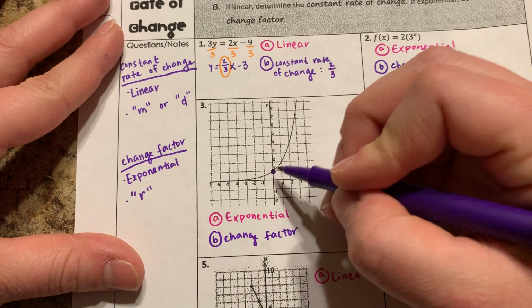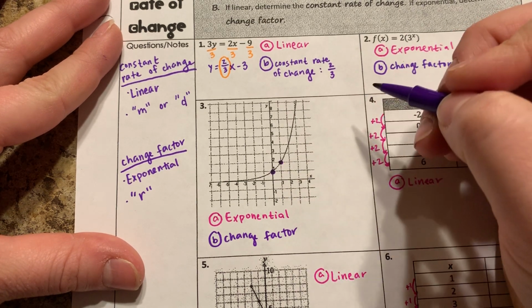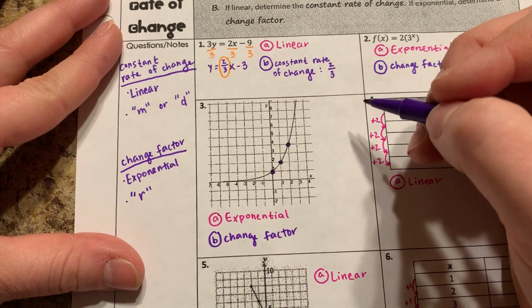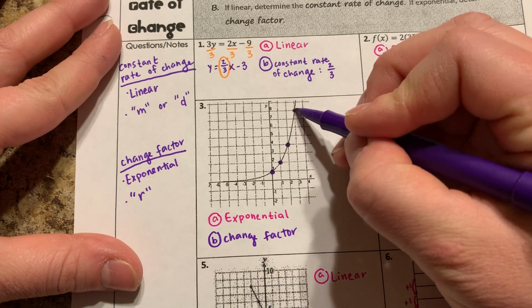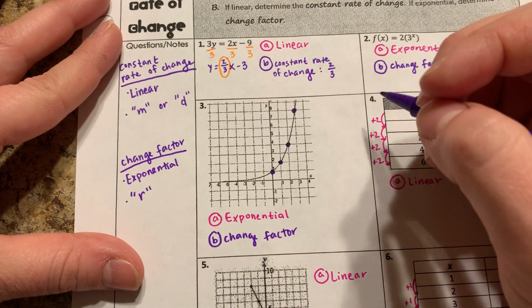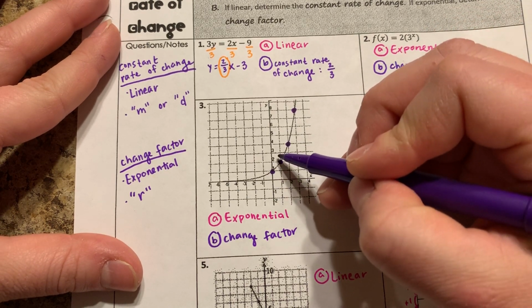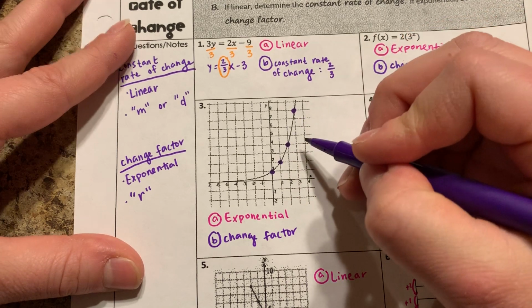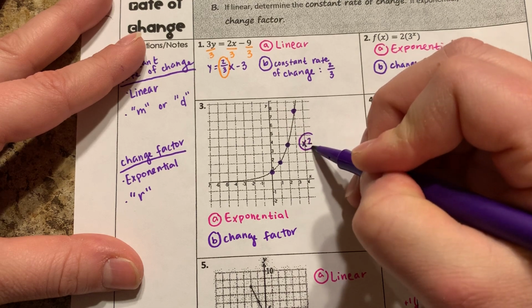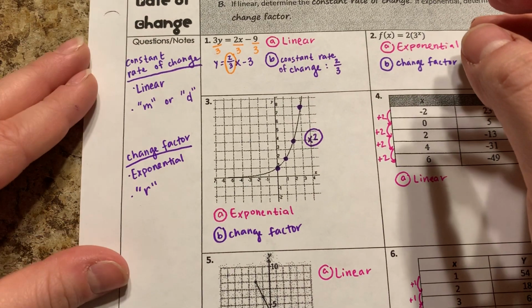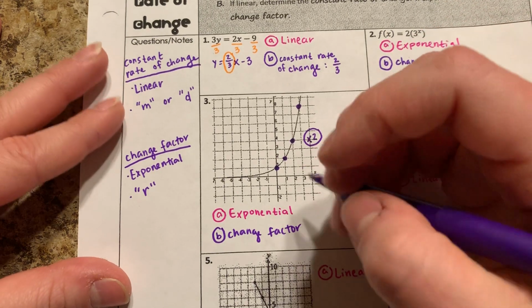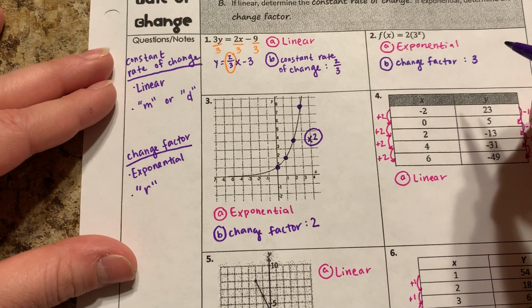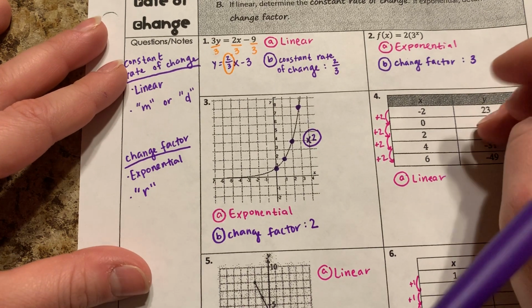So this corner passes through 1. Then it passes through 2 perfectly. It doesn't pass through 3, but it does pass through 4. And then the next one that it passes perfectly is 8. I hope you're starting to see a pattern. How do I go from 1 to 2 to 4 to 8? What's being multiplied on the right side? And what you'll notice is that pattern is multiplying by 2 on the right side. So that means that the thing that was being multiplied here was 2. That's my change factor.